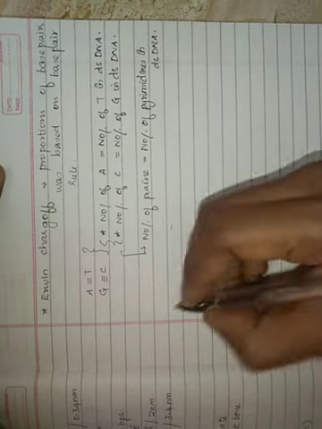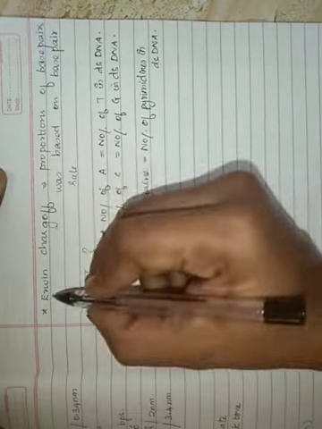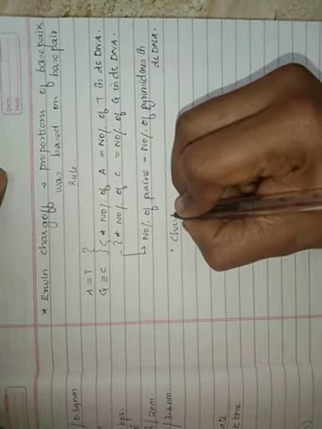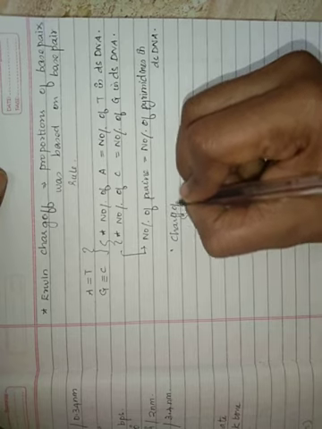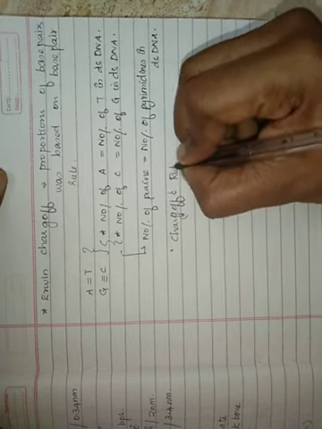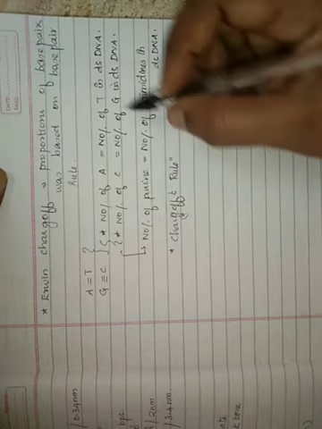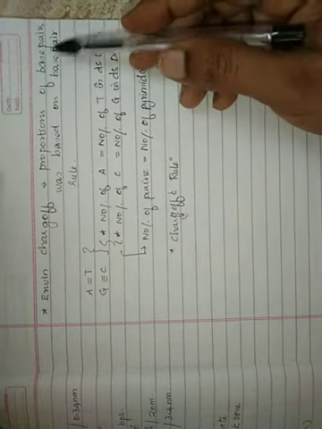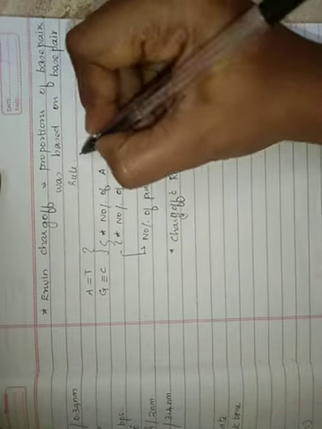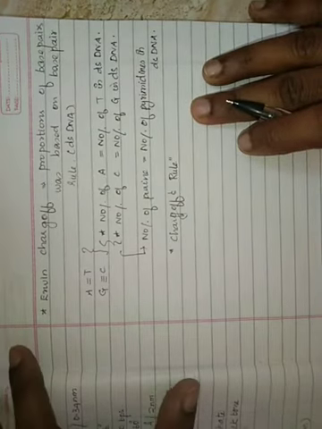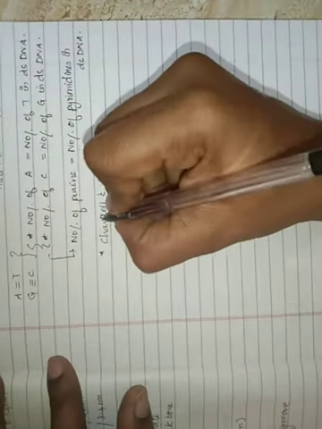This conclusion given by Chargaff is called Chargaff's rule. Chargaff's rule gives the proportion of base pairs present in the double stranded DNA. The most important thing is he gave it for a double stranded DNA. So this is called Chargaff's rule.